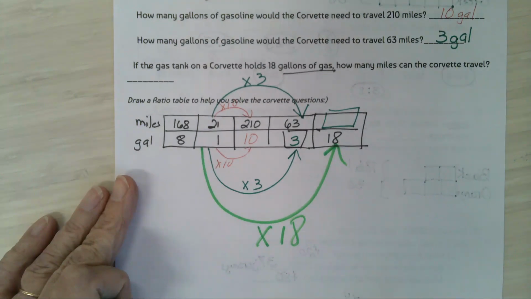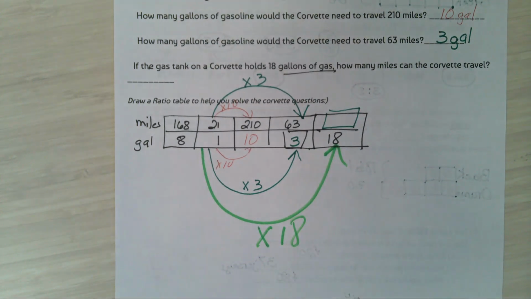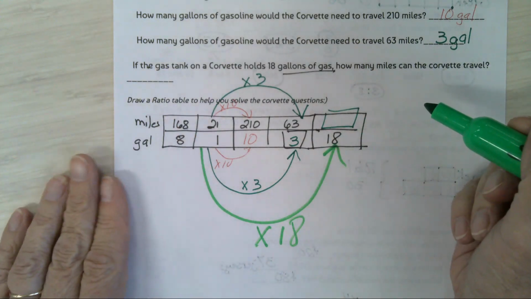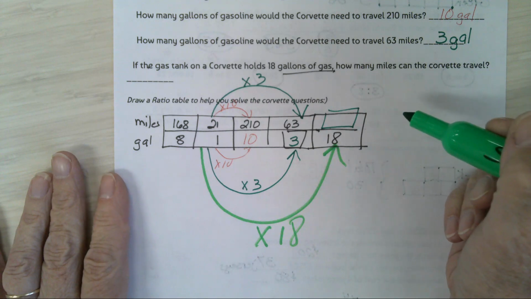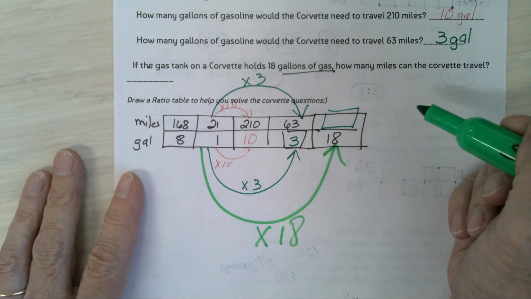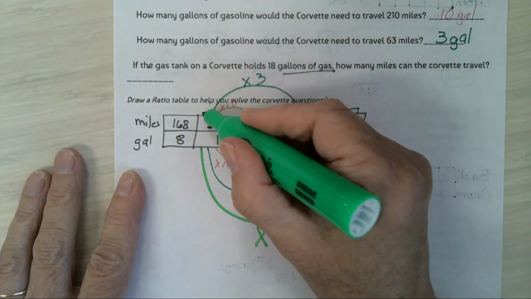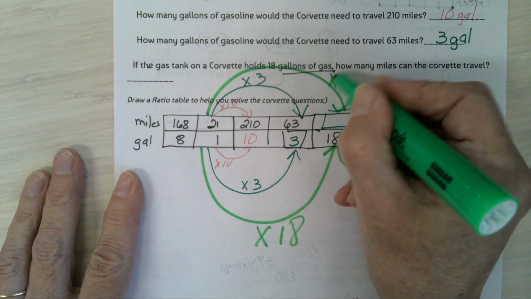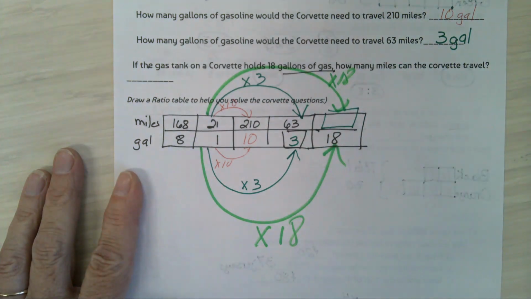1 times 18. So to get this answer, how do I get the top answer? What am I going to do to figure out how many miles it can go on 18 gallons of gas? Yes. Right. Take 21 times 18. So it can go 21 miles on 1 gallon.